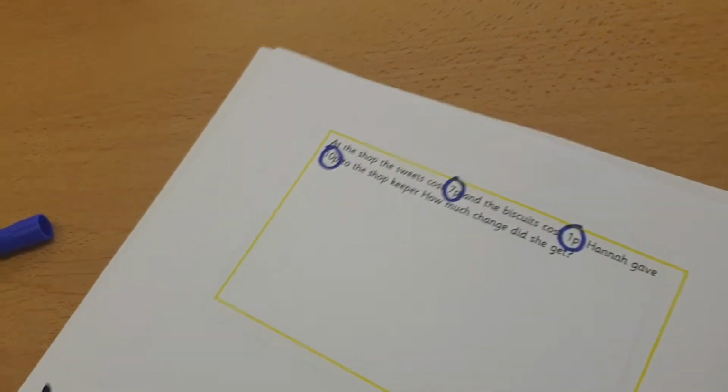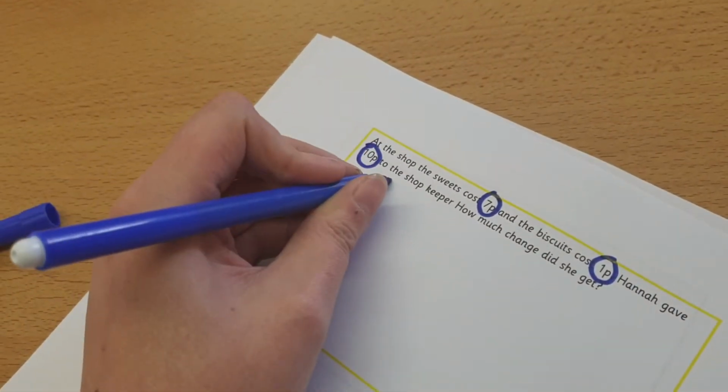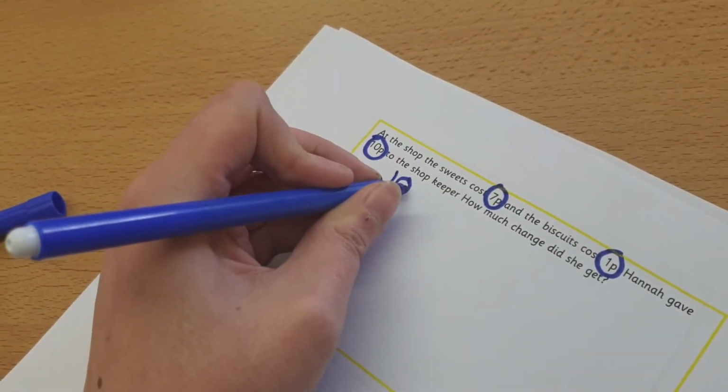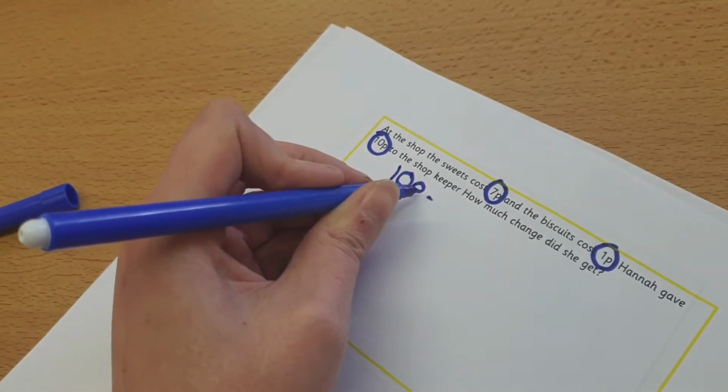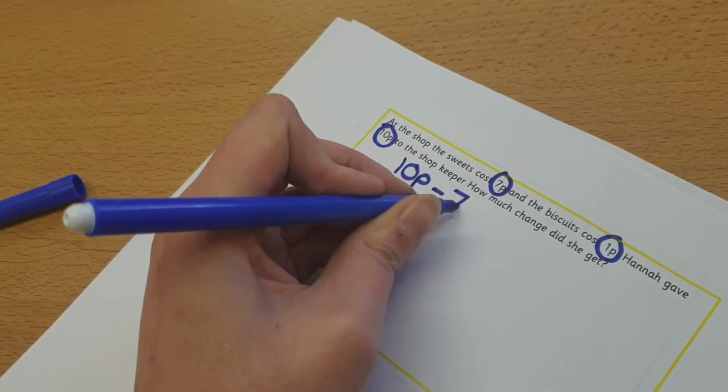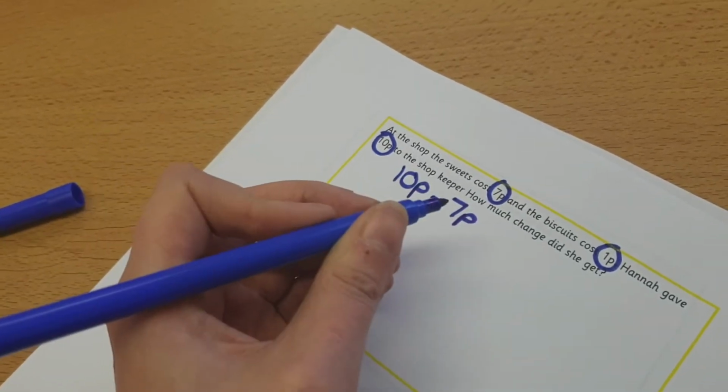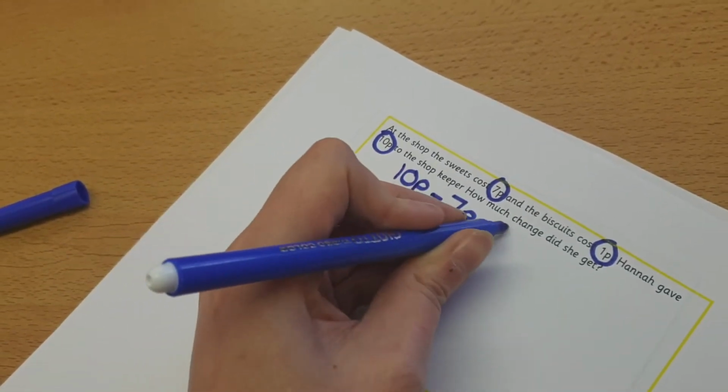So I know that Hannah started with 10p. And then she decided to buy the sweets. I've got to take away 7p. And then she decided to buy the biscuits as well. So I've got to take away 1p.